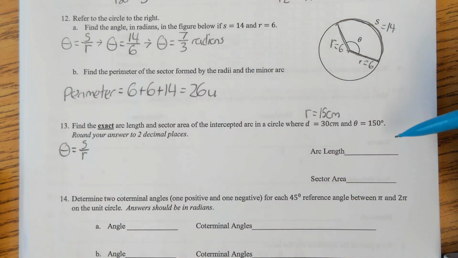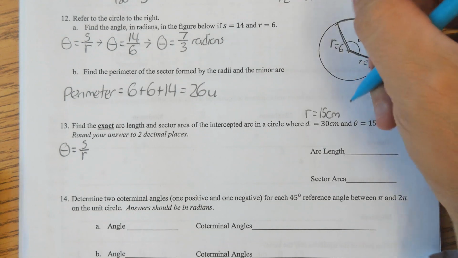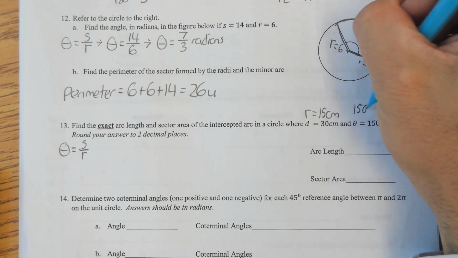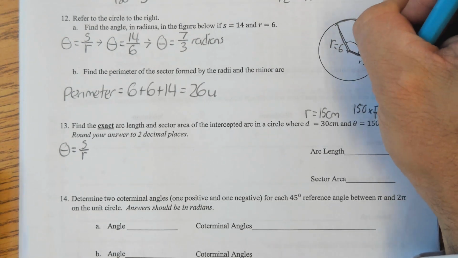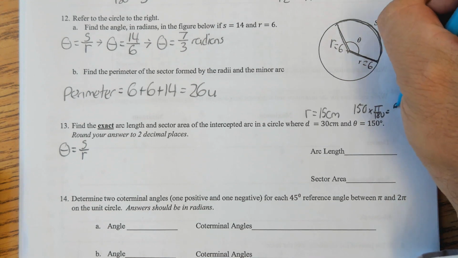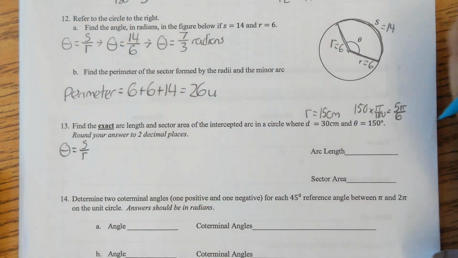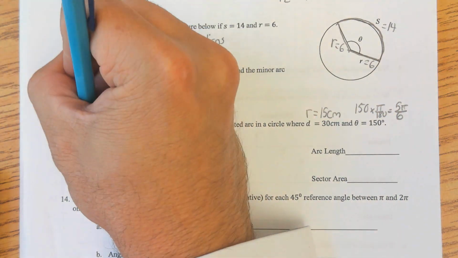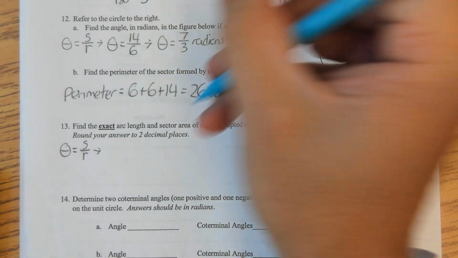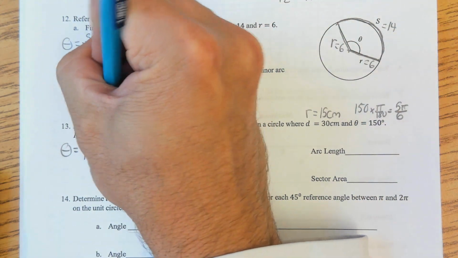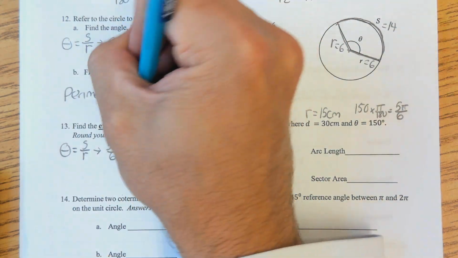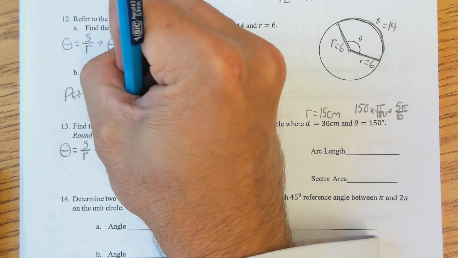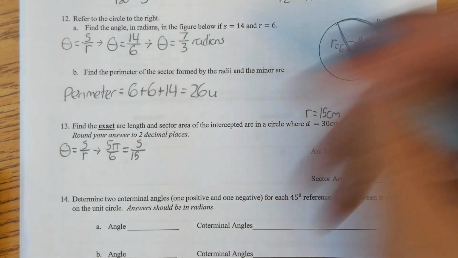Theta is 150. You need to change that to radians. So if you don't recall that from your unit circle, you multiply by pi over 180. And you're left with 5 pi over 6. So now we have R, now we have theta, we can find S. So let's plug in everything we know. We have theta in radians, so we have 5 pi over 6 equals S over the radius, which is 15.